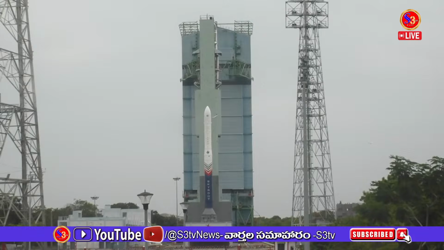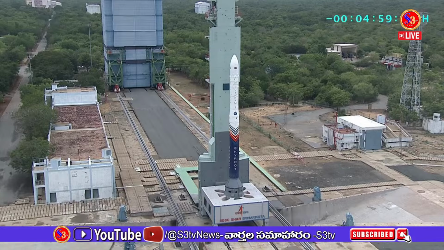During the later half of the stage 2 burn duration, the payload fairing separates, and this is the first time the payload or the satellite is exposed to the higher layers of the atmosphere, which is nearly close to space. Having protected the satellite throughout the ascent, the fairing's job is done.